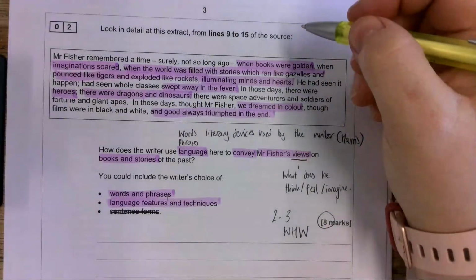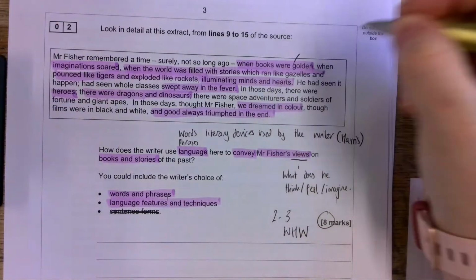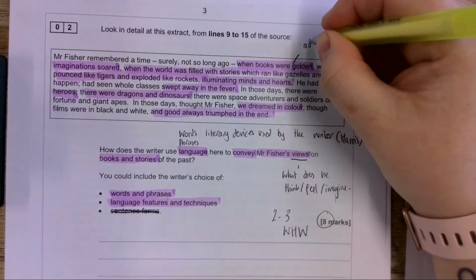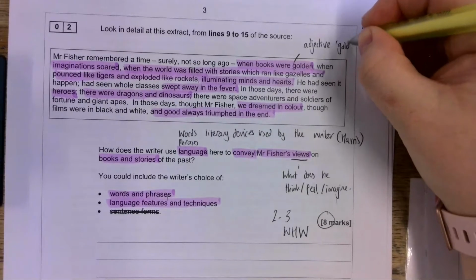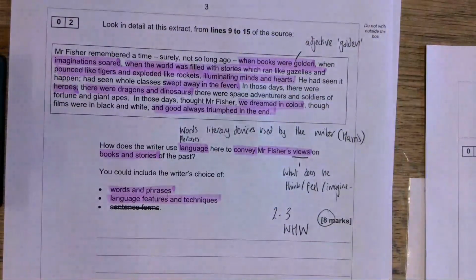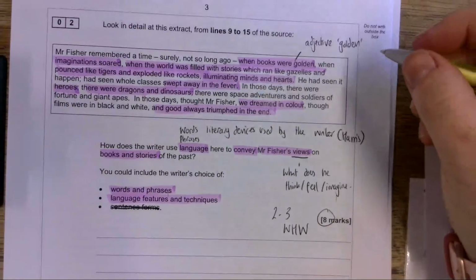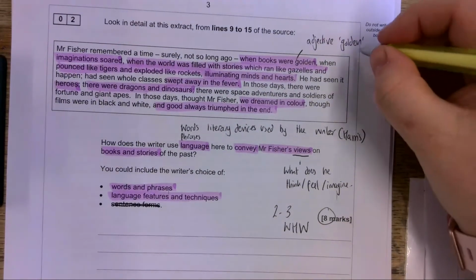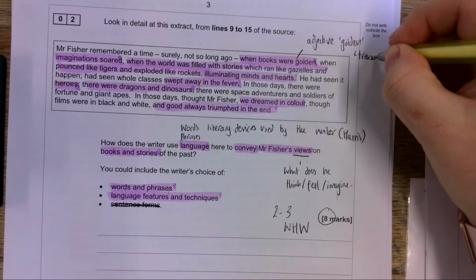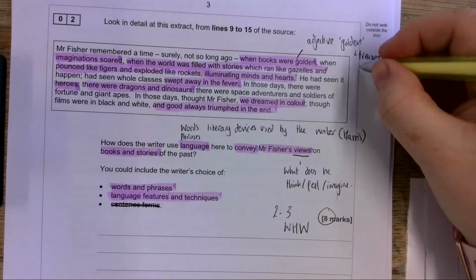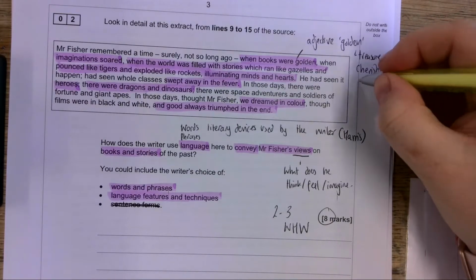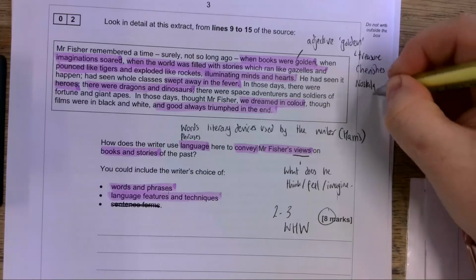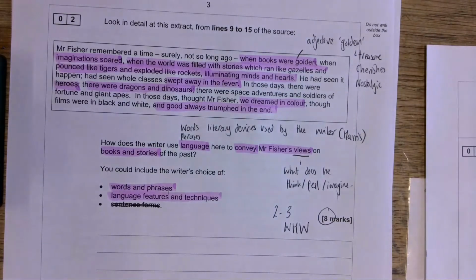So if I look here, the first thing I'm probably going to want to talk about is the use of the adjective golden. And I'm going to want to think about what that adjective suggests about Mr. Fisher's idea. So I'm going to say that it makes us think about treasure, that it makes us think about something that he cherishes. I'm also going to say that he's possibly a little bit nostalgic. He seems to have very fond memories of the past.